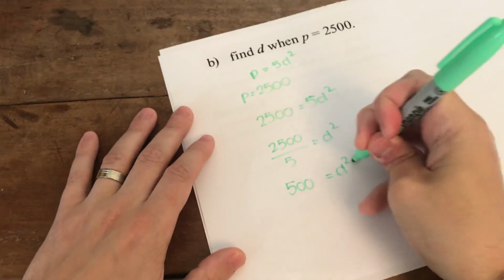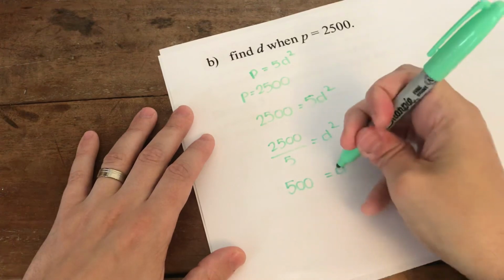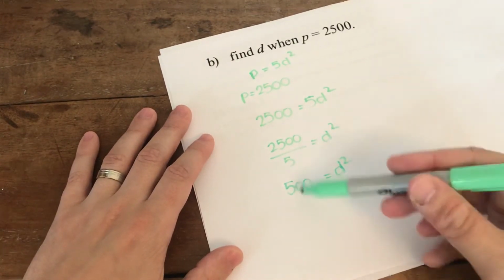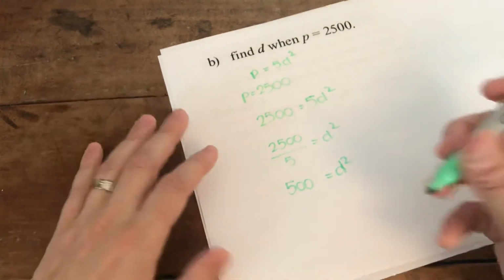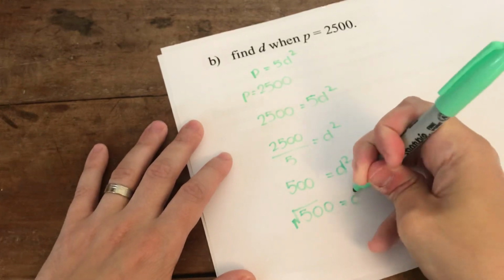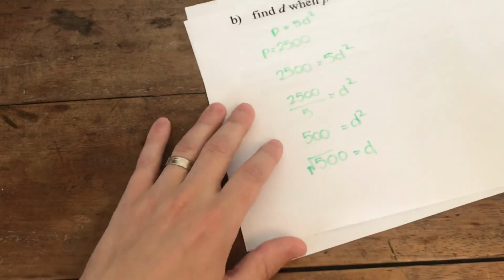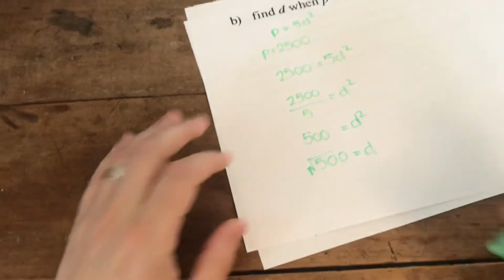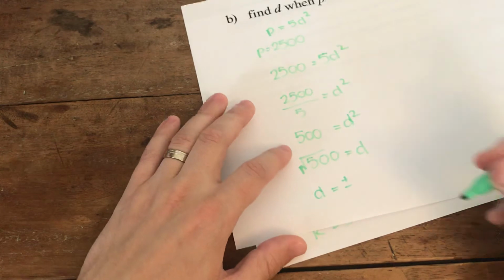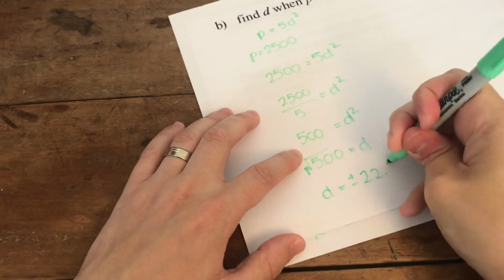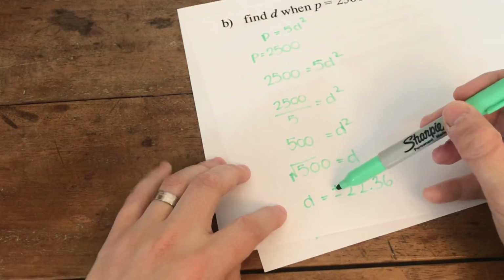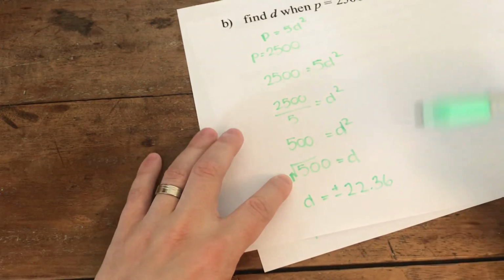You then have to square root this. Whereas before we would get to this point and that would be our answer, when we're rearranging it, it's an extra step. So you do the square root of 500, which equals d. That gives us our two answers. So d equals plus or minus, and I'm going to round this to 2 decimal places, 22.36. Remember there are two answers because when you square root 500 you get the negative answer and the positive answer.